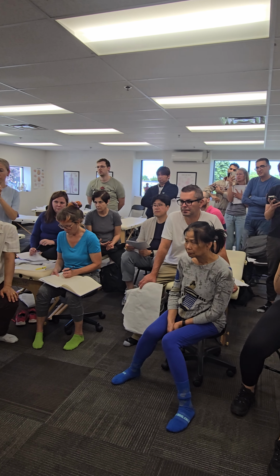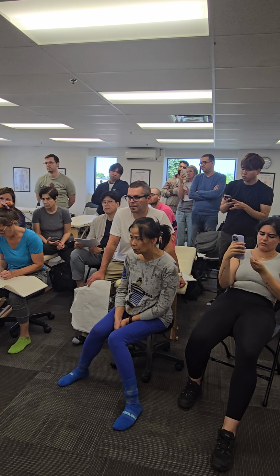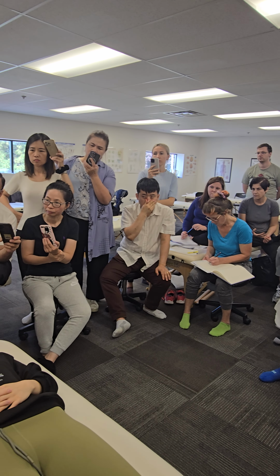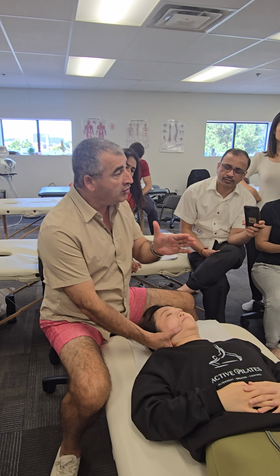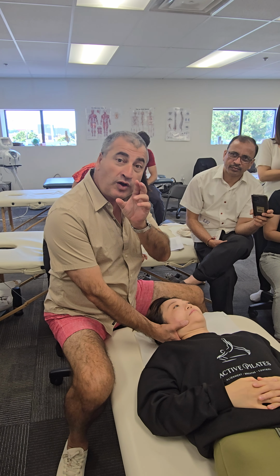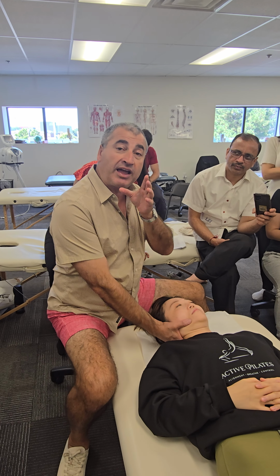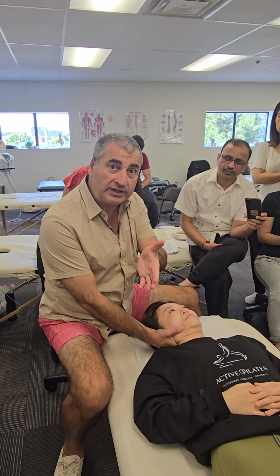The lock is what causes the therapy. It's the lock, not the act of the movement. It is always the lock. You have to get the lock. You have to go to the end and hold it there.